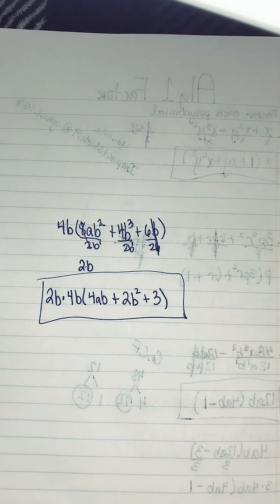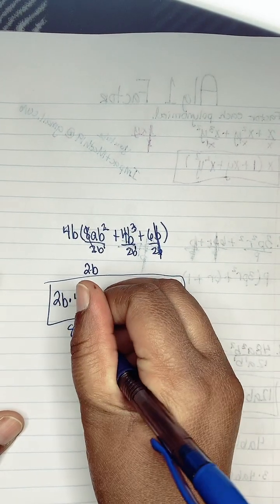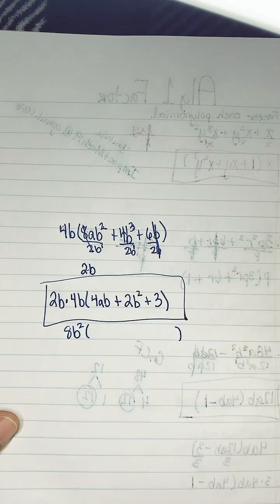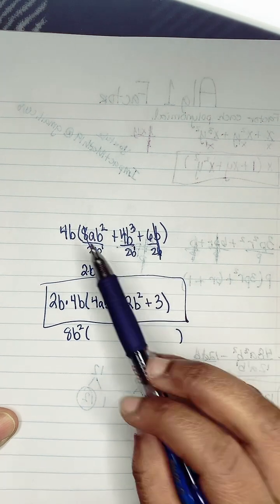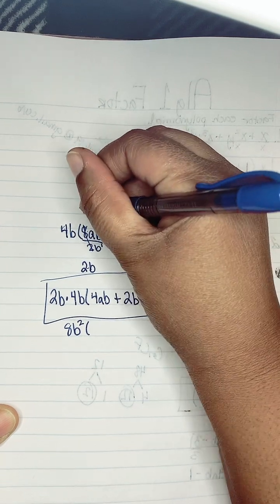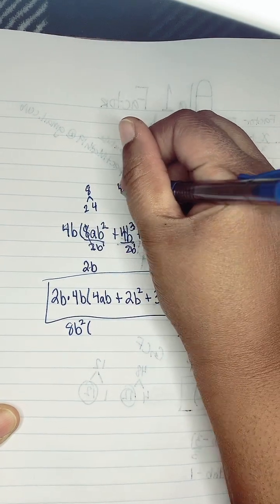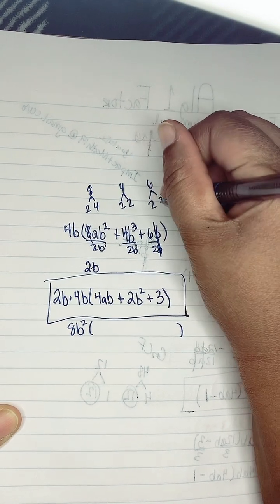Good. So Lena said 8B squared. Yes, that's what's going to go on the outside, 8B squared, and then you would copy this down. Beautiful, you guys. So how did you get the 2B? Well, we asked ourselves what times what gives us 8. 2 times 4. What times what gives us 4? 2 times 2. And 6 is 2 times 3.